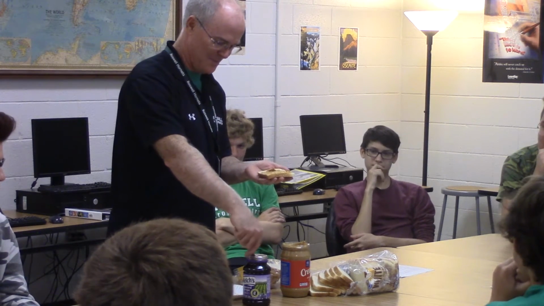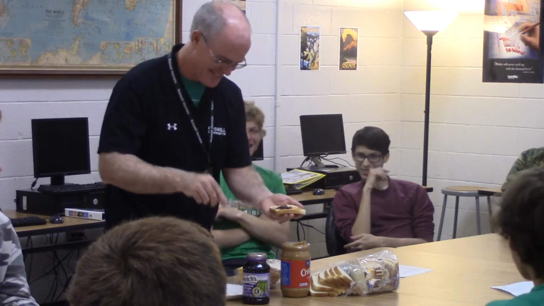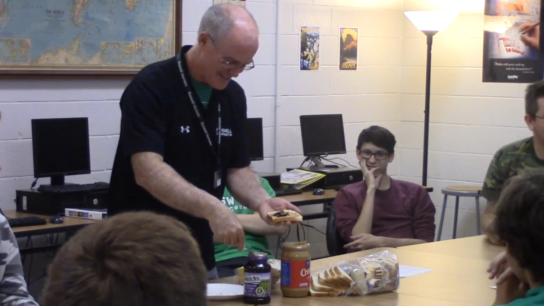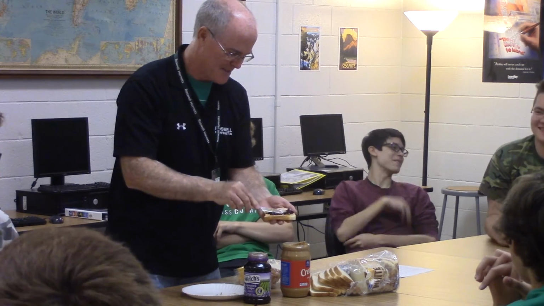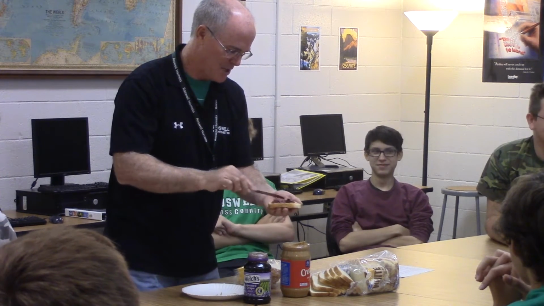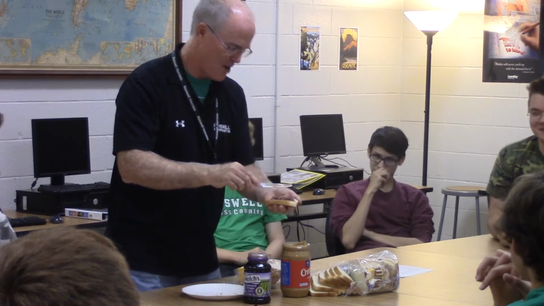With the knife in your right hand, evenly spread the jelly on top of the peanut butter on this bread slice. Who does a PB&J like this? One slice at a time. That is kind of weird. Evenly's tough with jelly. If it was jam, we'd be in better shape.